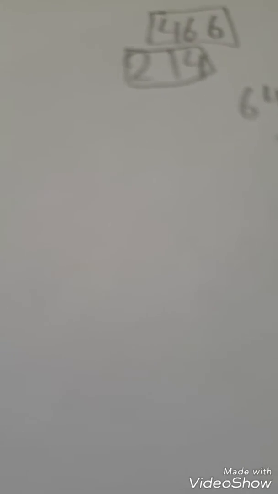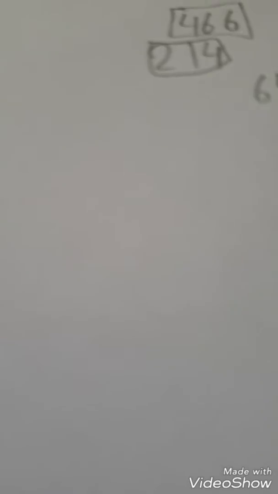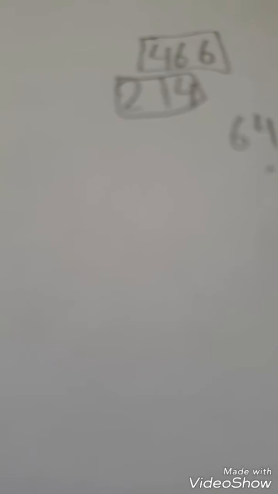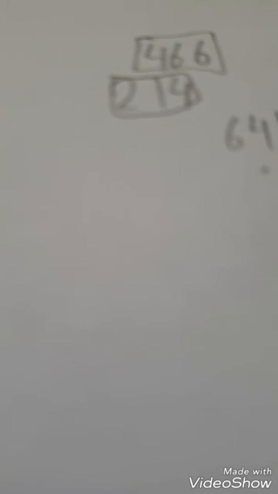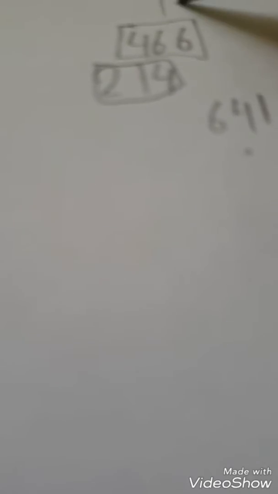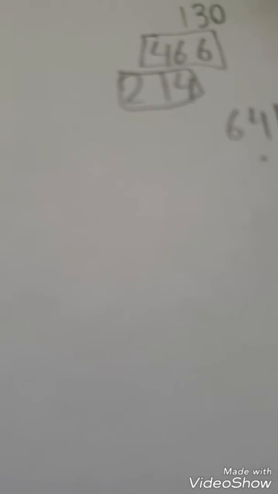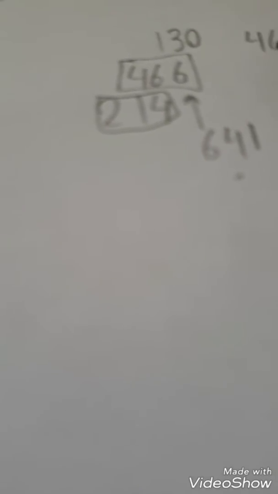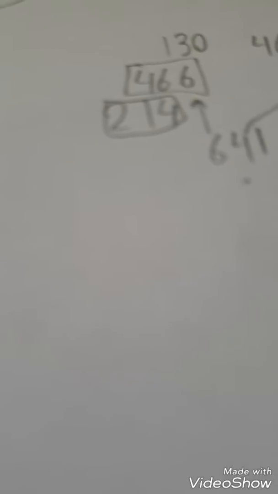We multiply 4 by 16 and add it to the 66. 4 multiply 16, this will give us 64 plus the 66, this will give us 130. And we will continue. 1 multiply 16, this will give us 46. And we will bring up this 4.